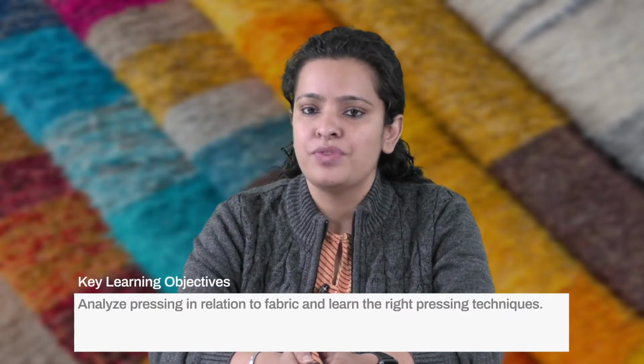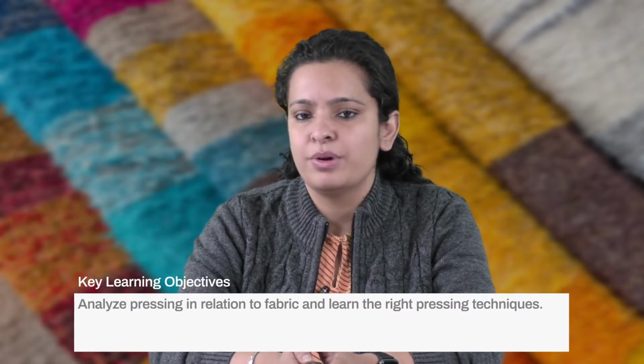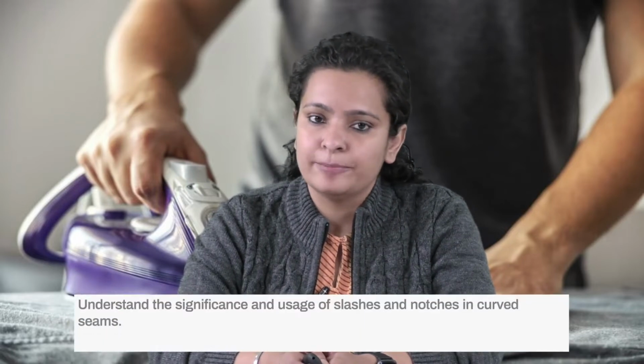You can analyze pressing in relation to fabric and learn the right pressing techniques, what techniques are used in pressing in garment manufacturing, and the relationship of the pressing technique with different fabrics.